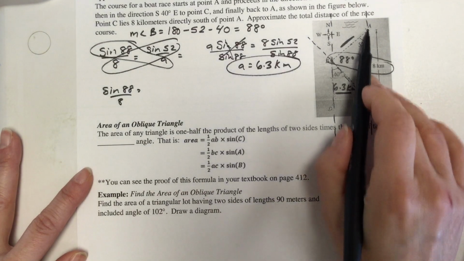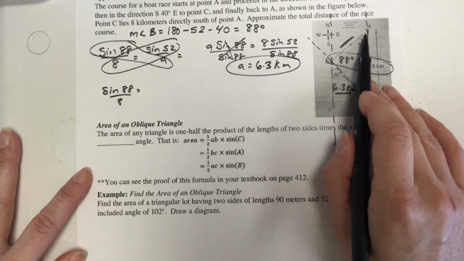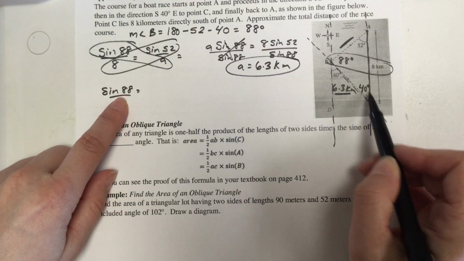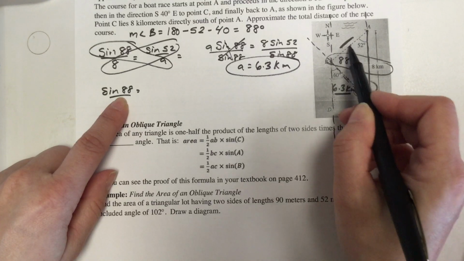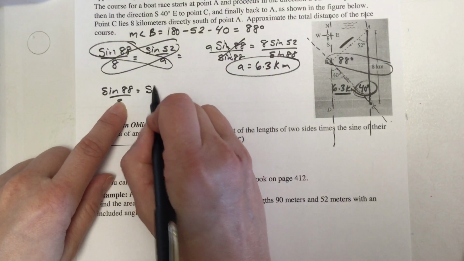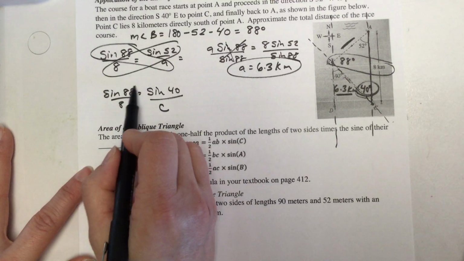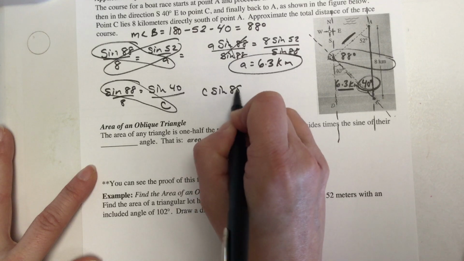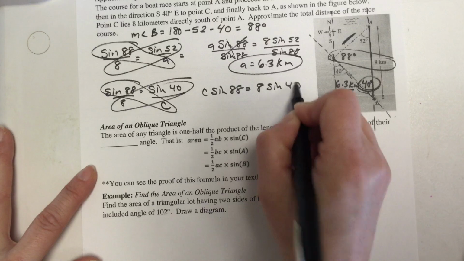Now I need to find side AB, or also known as side C. How far is it to go from point A to point B? Well, I need to use 40 degrees to do that because that's what's across from that side. So the sine of 40 over side C. Cross multiply. C times the sine of 88 equals 8 times the sine of 40.